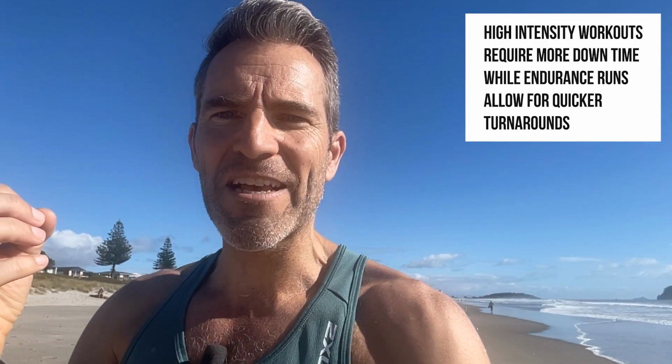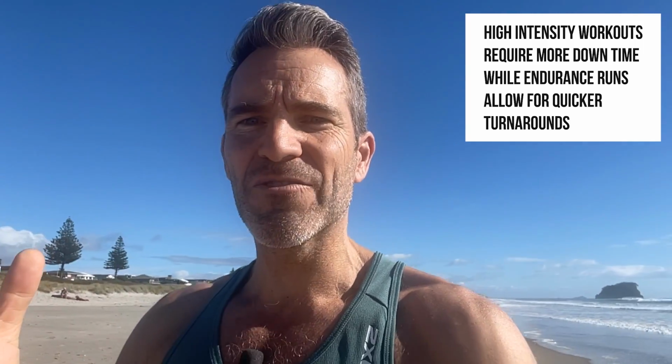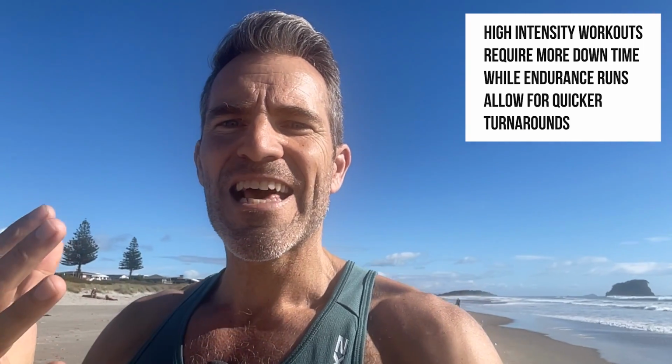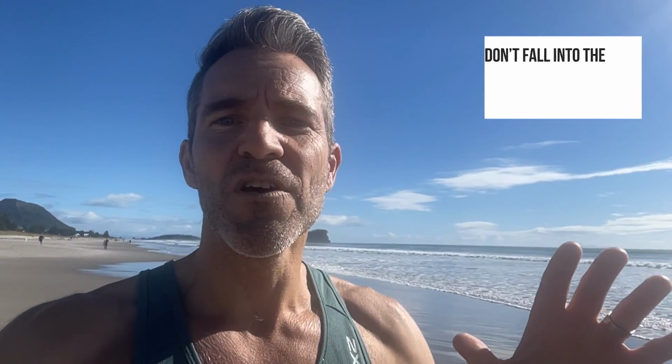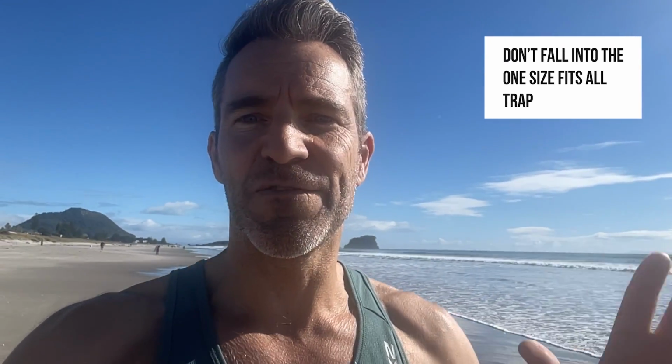Let's talk about recovery and adaptation. High intensity workouts like VO2 max intervals require more downtime, while endurance runs allow for quicker turnarounds. Understanding this can help prevent injuries and, more importantly, burnout. Remember, every runner is unique. Your training program should reflect your individual strengths, weaknesses, and that specific race that you're aiming for. Don't fall into the one-size-fits-all trap.